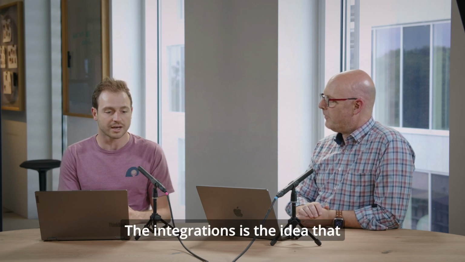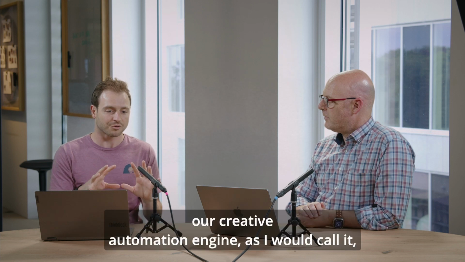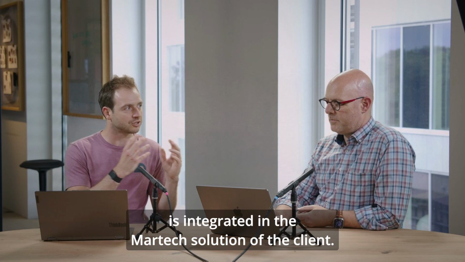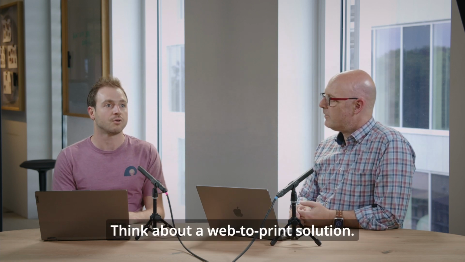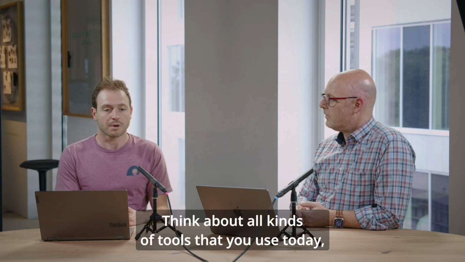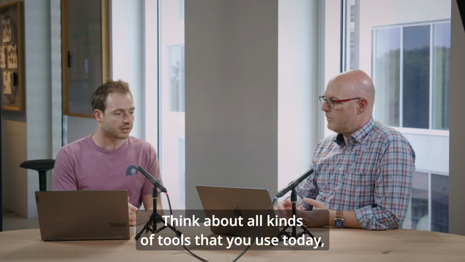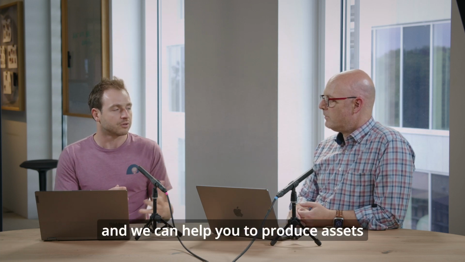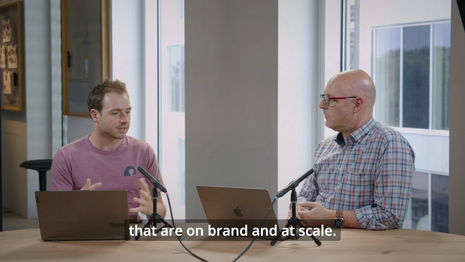Integrations are the idea that our creative automation engine, as I would call it, is integrated in the MarTech solution of the client. Think about a Web2Print solution, think about a brand portal, think about all kinds of tools that you use today, something that we can plug into, and we can help you to produce the assets that are on brand and at scale.